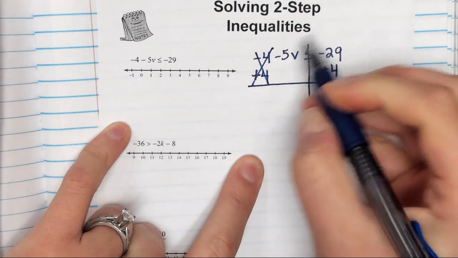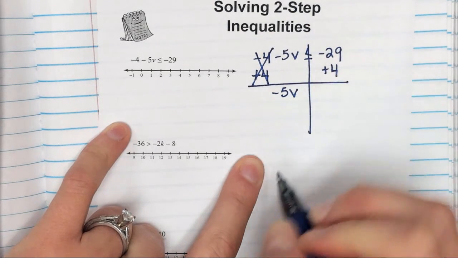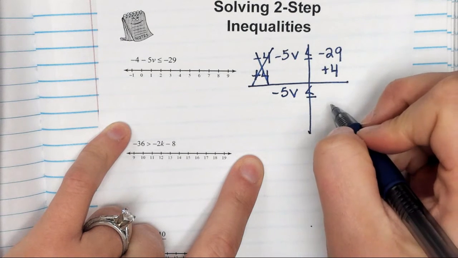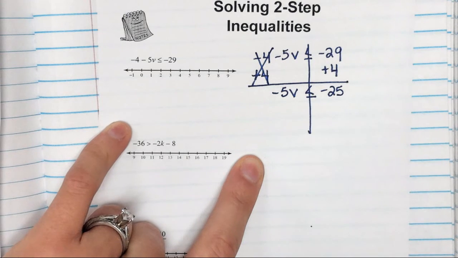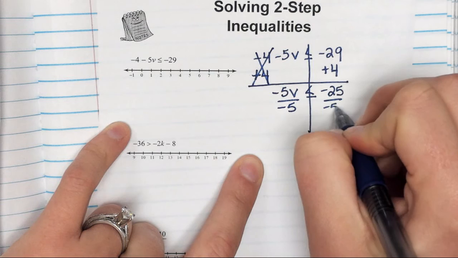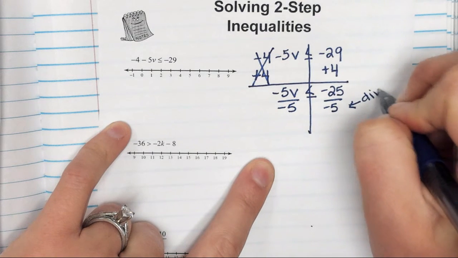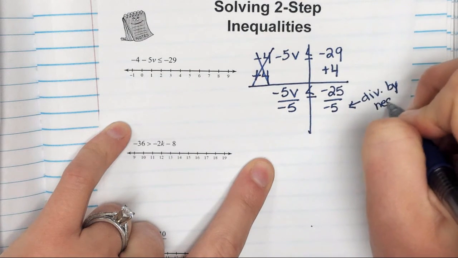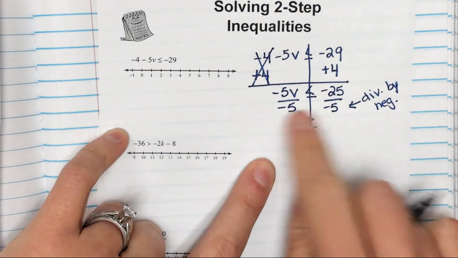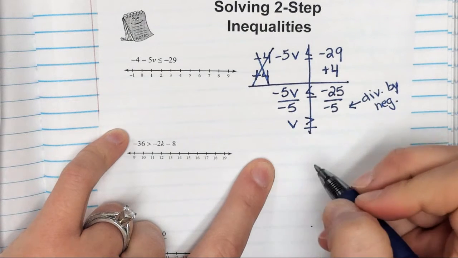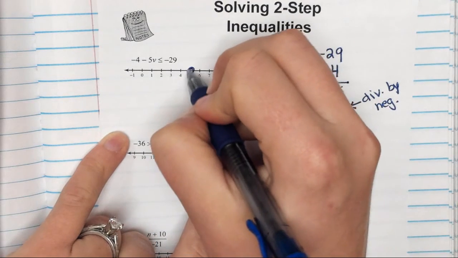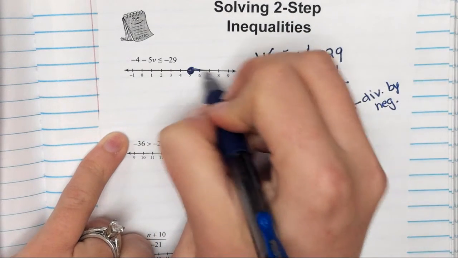These two cancel. Don't forget to bring the negative sign down, so negative v is less than or equal to negative 29 plus 4 is negative 25. I see multiplication, so I'm going to use division, and I'm going to divide both sides by a negative 5. So right here, I'm dividing by a negative. So I'm going to flip my symbol right away. This becomes greater than or equal to. Division property of inequality. And I end up with v is greater than or equal to 5. So I have a closed dot on 5. All the numbers that are greater than 5 are pointing to the right.